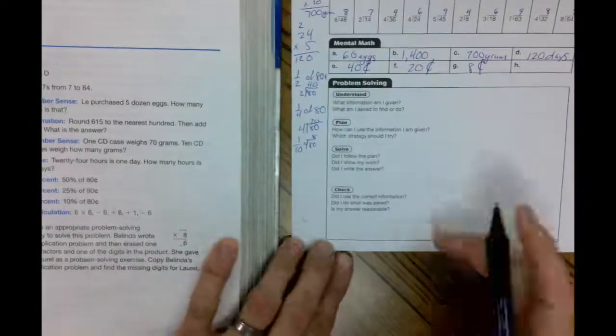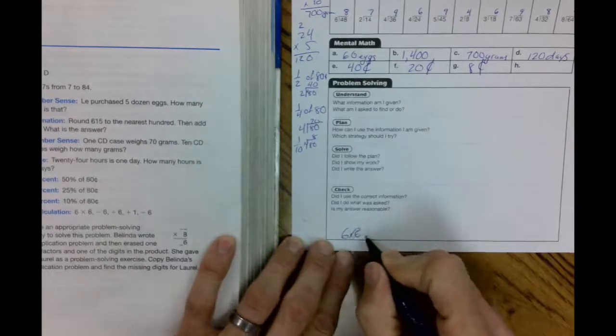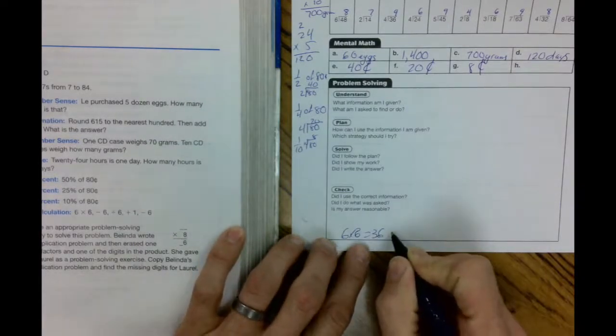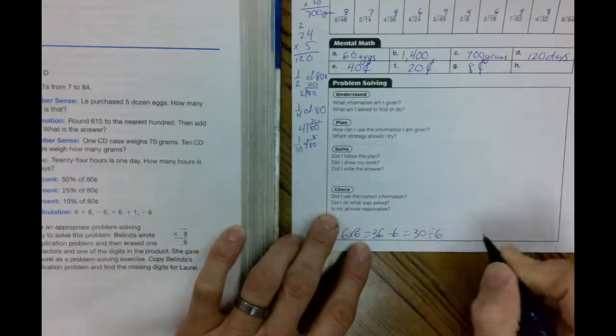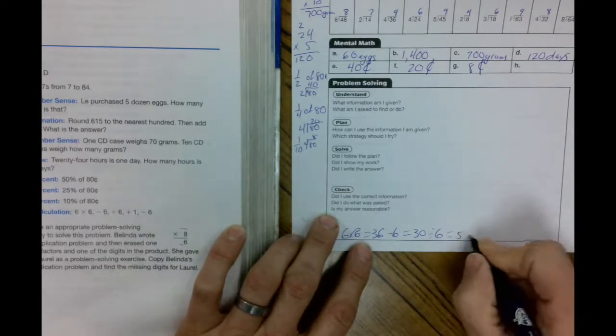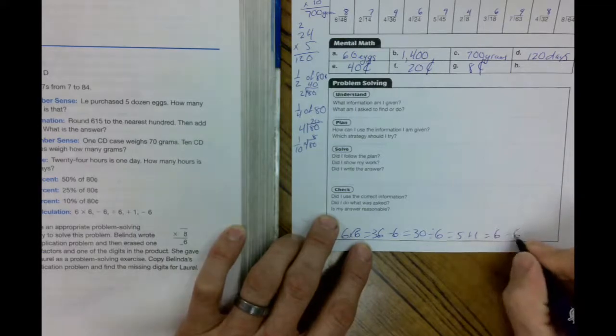Calculation along the bottom. 6 times 6 equals 36. Minus 6 equals 30. Divided by 6 equals 5. Plus 1 equals 6. Minus 6 equals zero. All right, 0 is our answer.